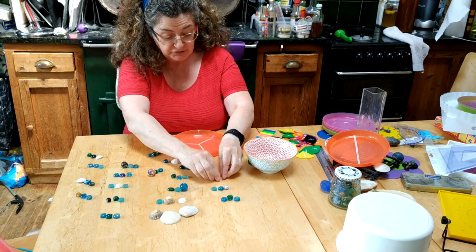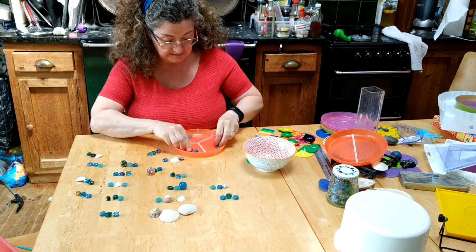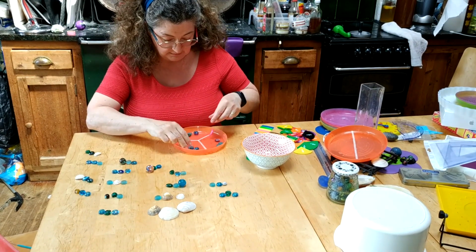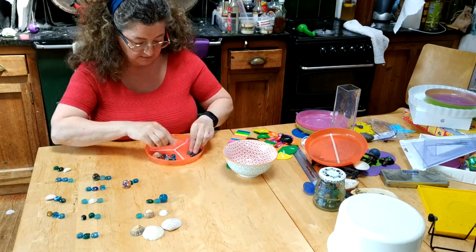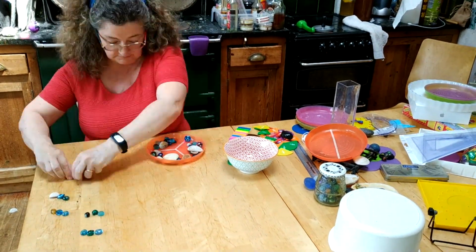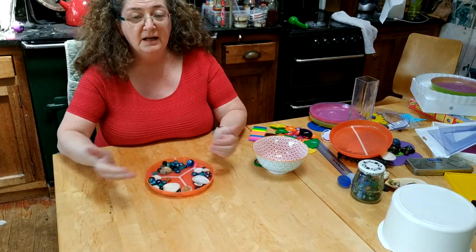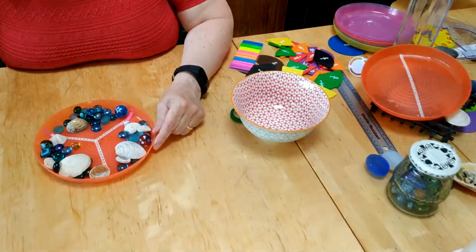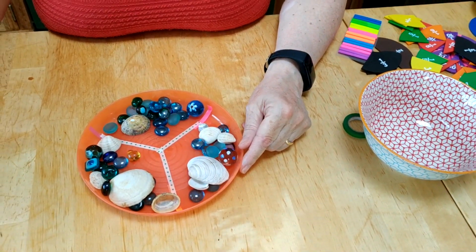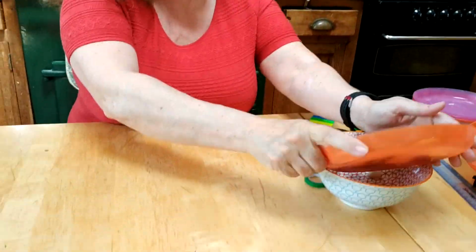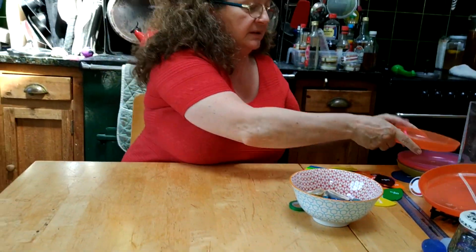And then if I take each of them and divide them up into my plate, in each section I have 20. So 60 divided by 3 makes 20 in each part. Back it all goes.